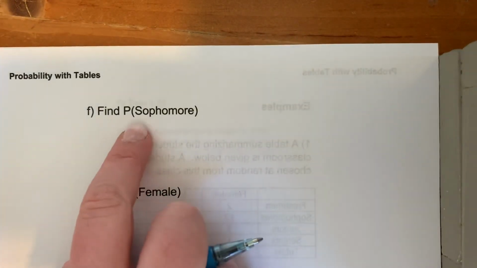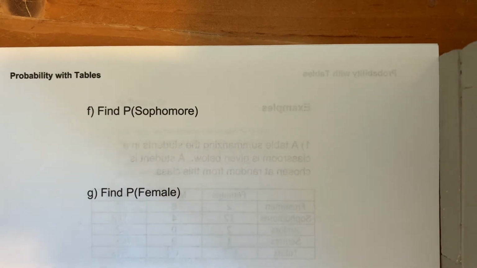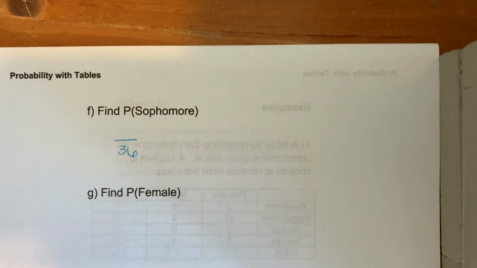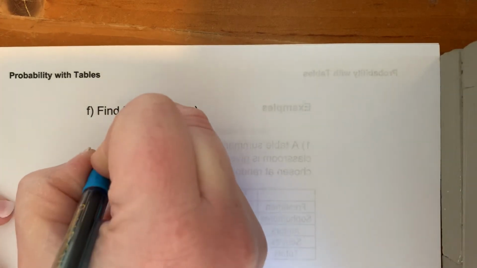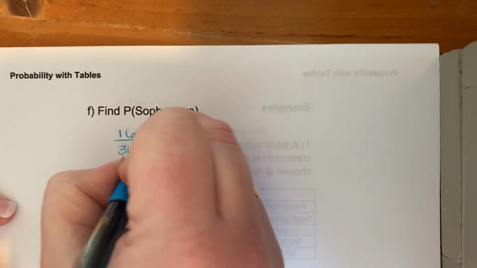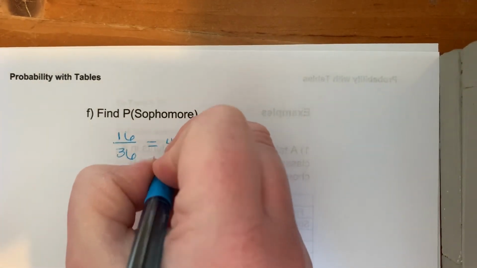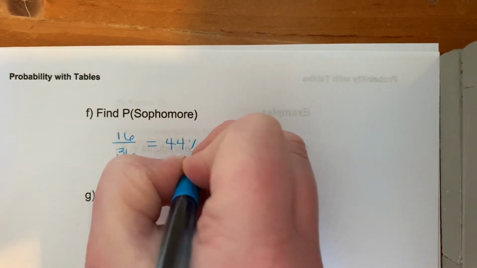So find the probability that you pick a sophomore. So again, talking about the total amount of kids. So there were 36 total kids. Find the probability that we're going to pick a sophomore. So there were 16 total sophomores. So 16 divided by 36 is going to give us a 44% chance of happening.